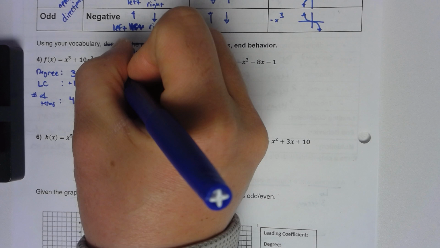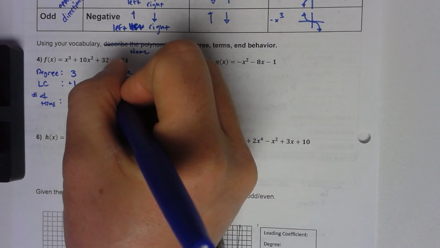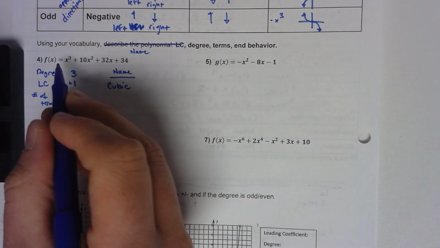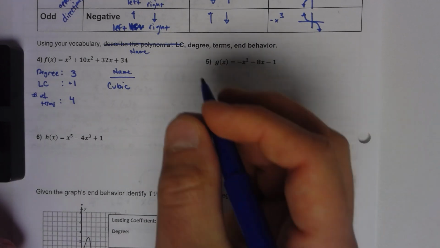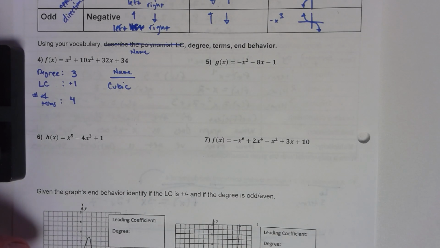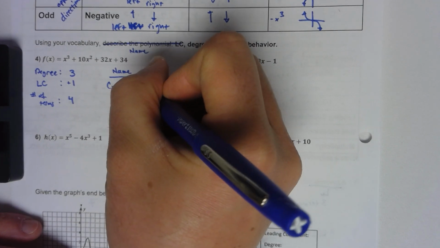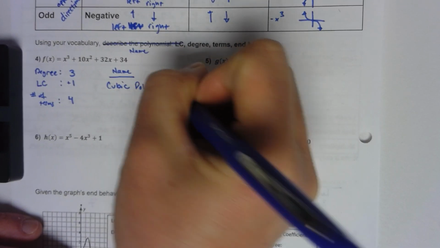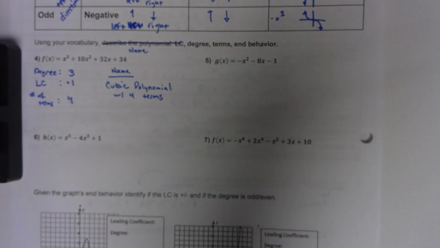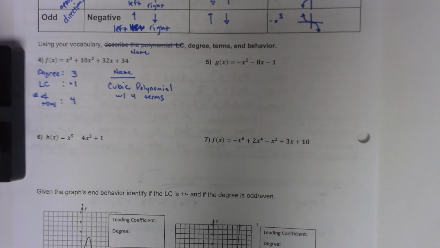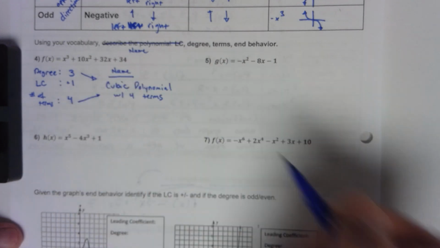Okay, so this gets us to our name. So this polynomial would be named a cubic for the degree of 3. And there are 1, 2, 3, 4 terms. So it's a cubic polynomial with 4 terms. We don't have a name after 3. So it goes monomial, binomial, trinomial. So a cubic polynomial with 4 terms. So it's got a long last name, polynomial of 4 terms. And again, the two things that go into that, number of terms and the degree.